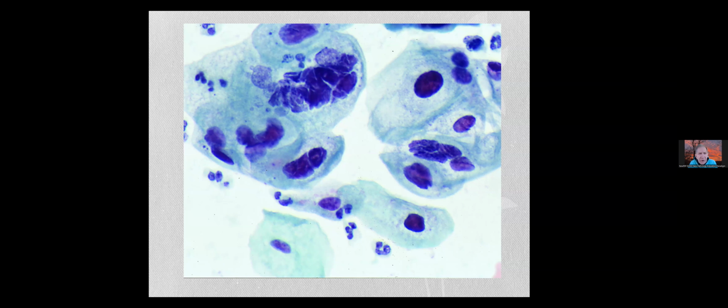I have a question. Sometimes, at least in tissue diagnoses, we use the presence of atypical mitoses and things like that to distinguish something that may be a florid low-grade lesion versus something that really should be called high-grade. But we don't see mitoses very frequently on Pap tests. Do you ever use that, or have you used that?